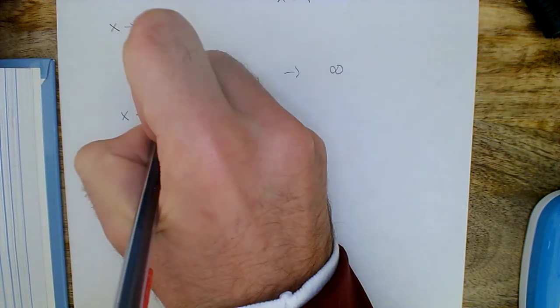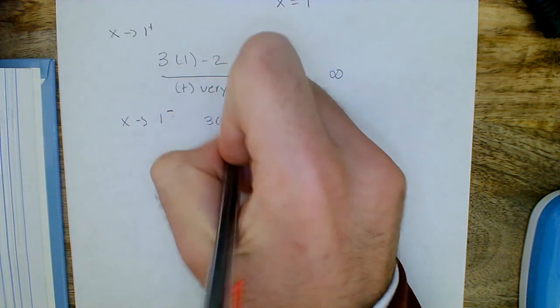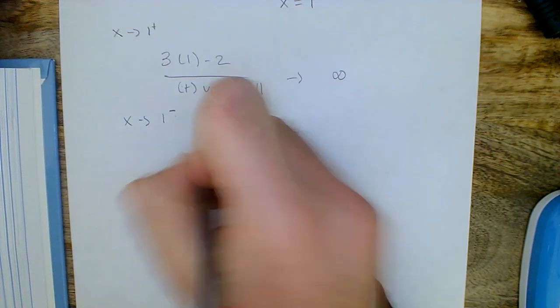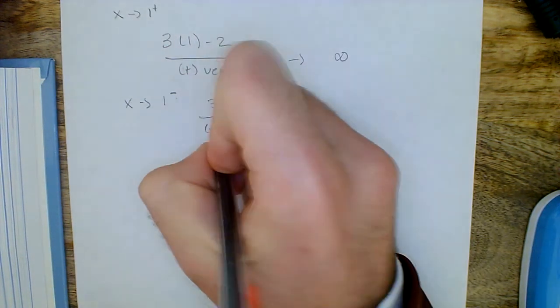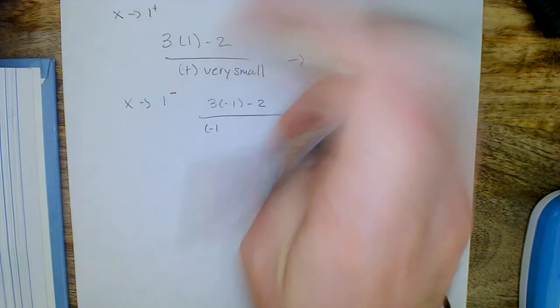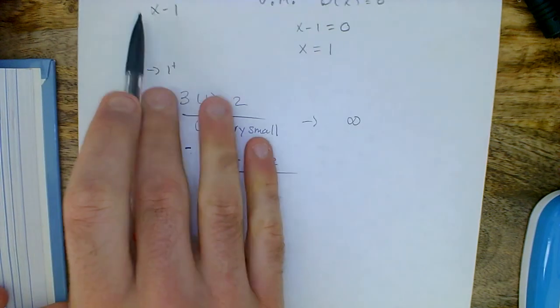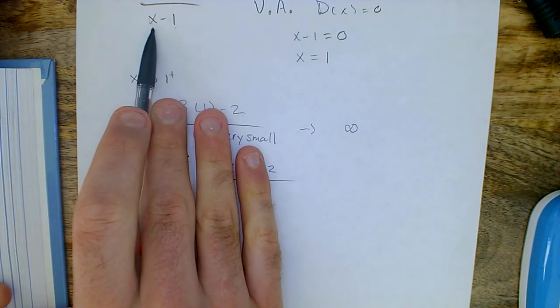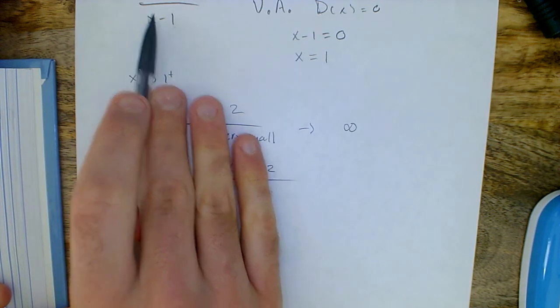Okay, if I let x go from the other side, as x goes to 1 from the left, we have 3 times 1 minus 2 over a negative sign now, right? Because it's only numbers that are smaller than 1, like 0.9, 0.99, 0.999.